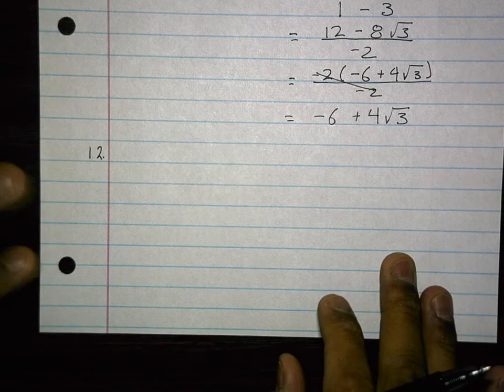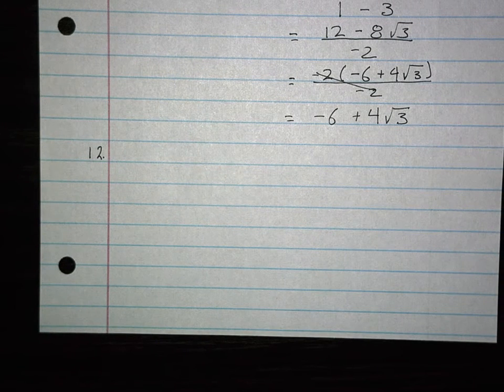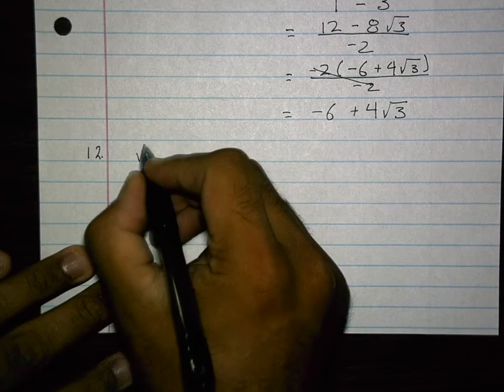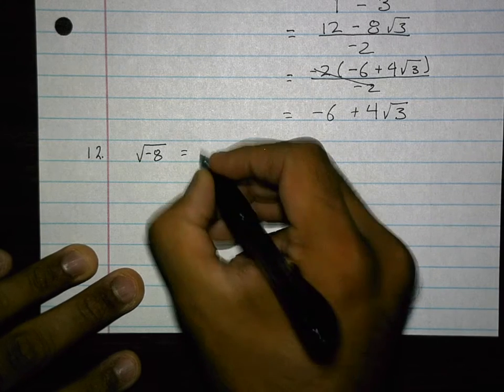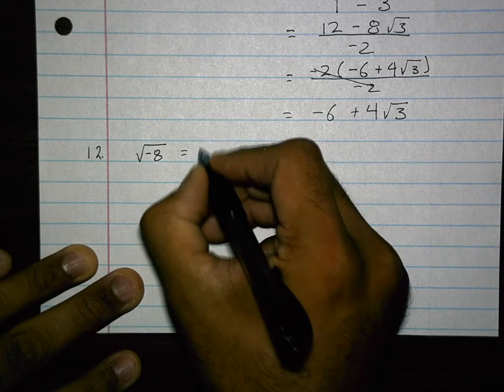Continuing with the Unit 5 review for Algebra 2, we're on number 12. Number 12 says the square root of negative 8. Now once we take the square root of a negative, we know we're dealing with i. So the first thing I'm going to do is take the i out.